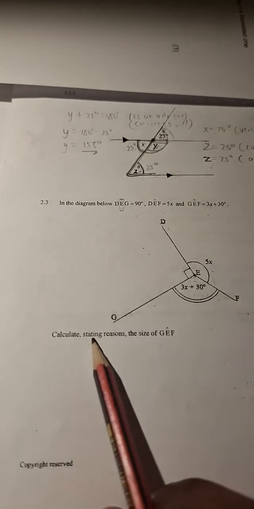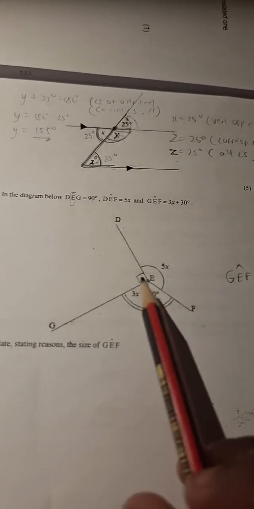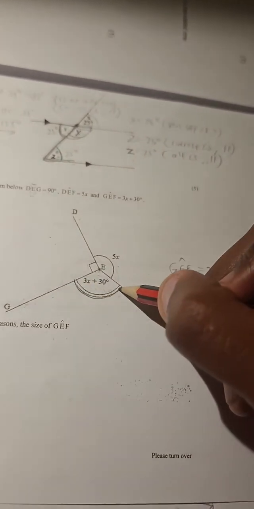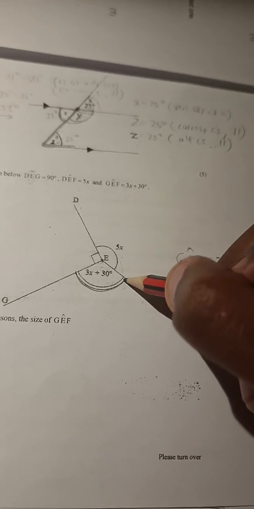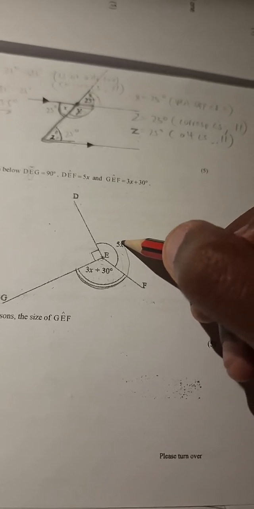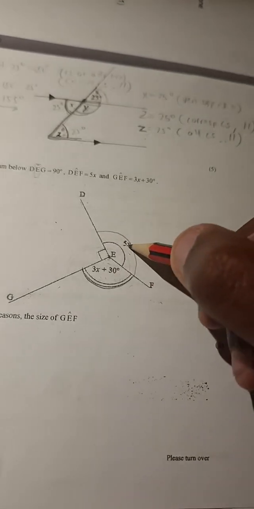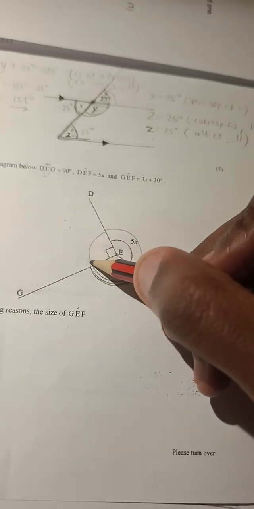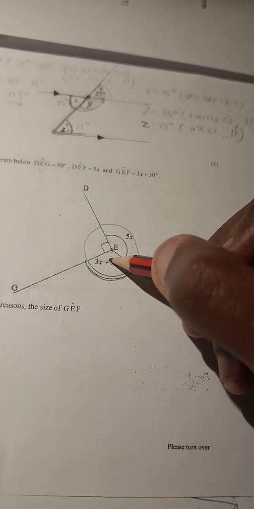Now, calculate stating reasons the size of GEF. So we can see that from here to there is this angle, 3x plus 30. From there all the way to there is this 5x. And then from there back to where we started is this 90 degrees.